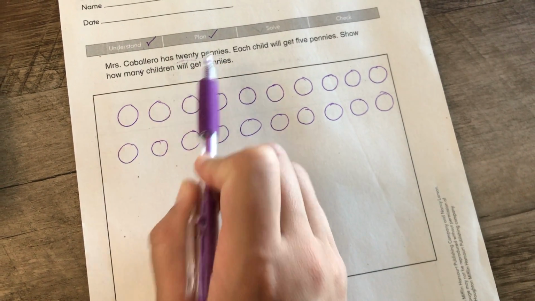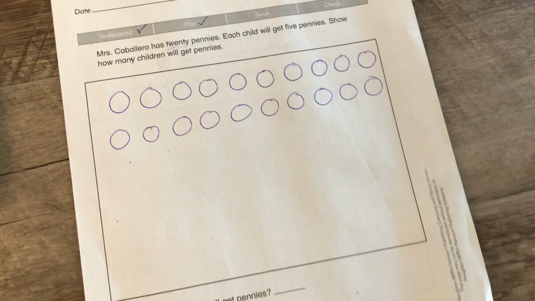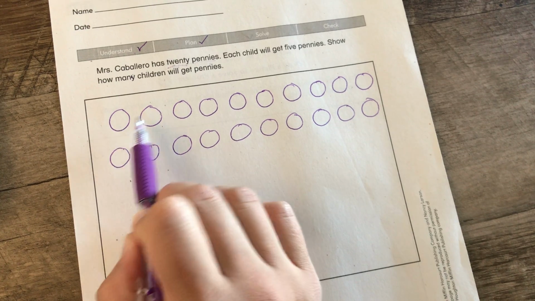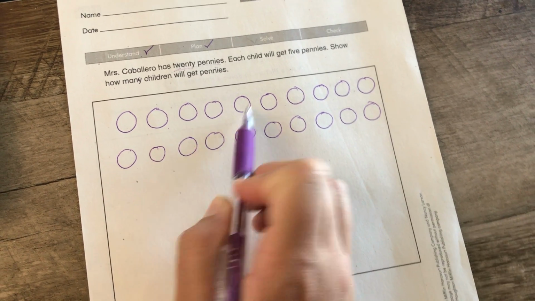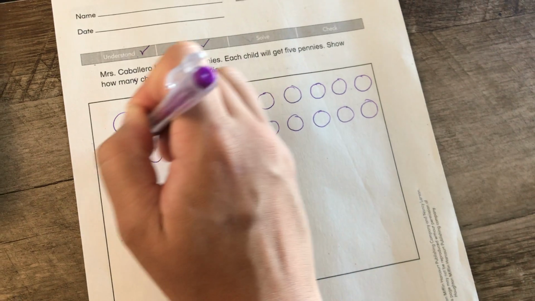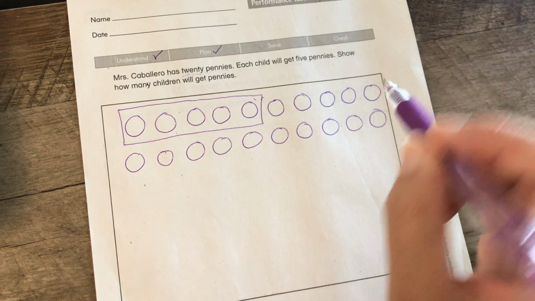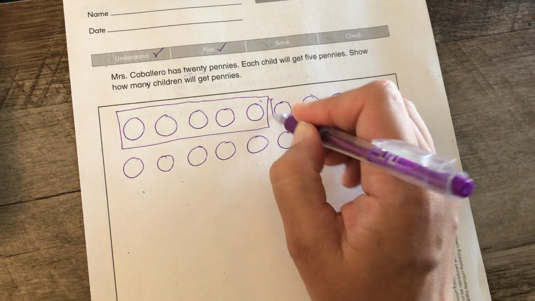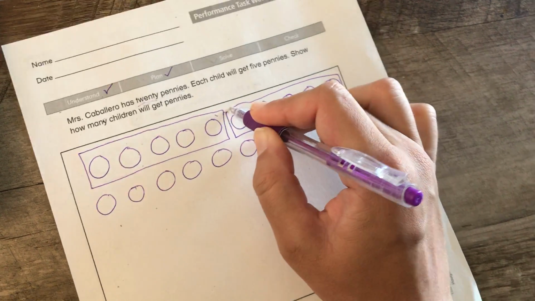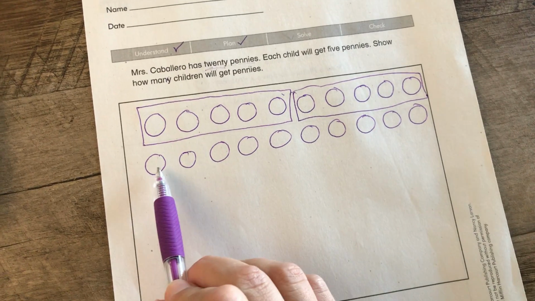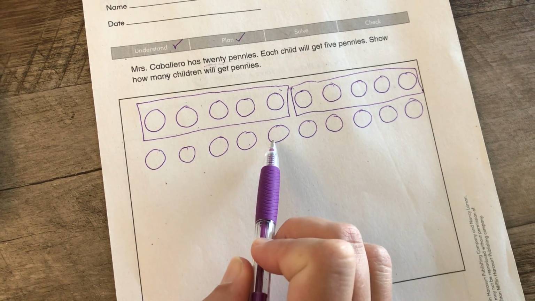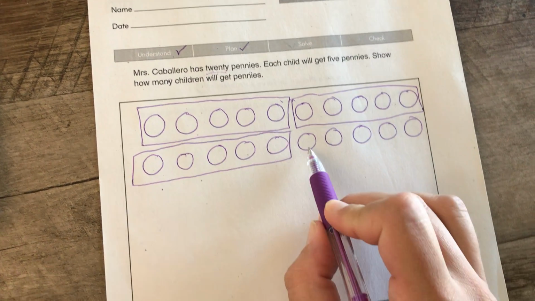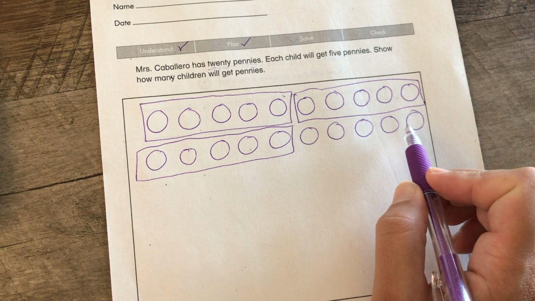Did we draw out 20 pennies? Great. Each child will get how many? 5. So we're going to group them together. So 1, 2, 3, 4, 5. All right, let's do a square. Excuse me, that's not a square, it's a rectangle. Let's do 5. 1, 2, 3, 4, 5. Great. Oops. Ready? 1, 2, 3, 4, 5. How about this one? 1, 2, 3, 4, 5.